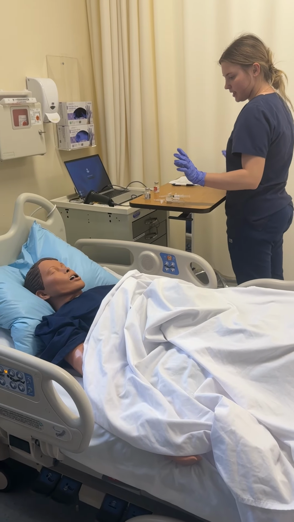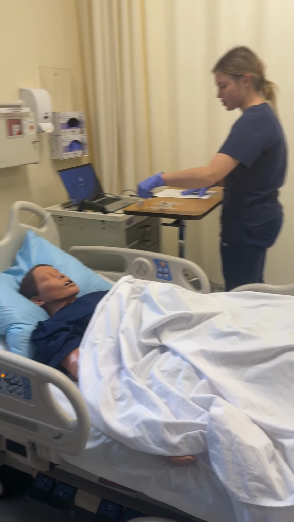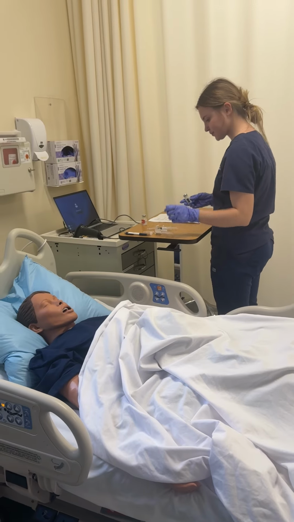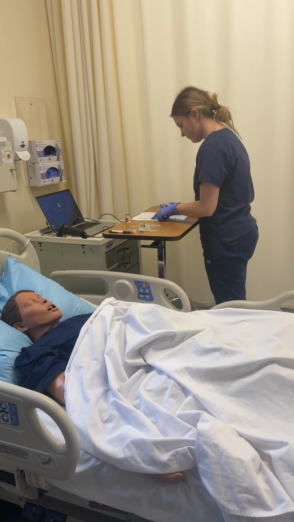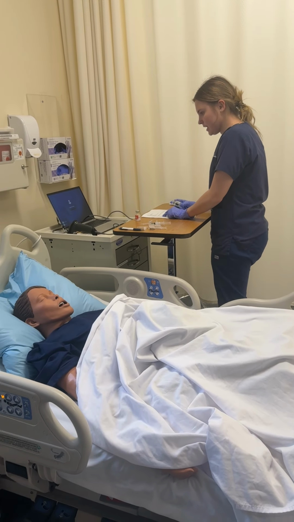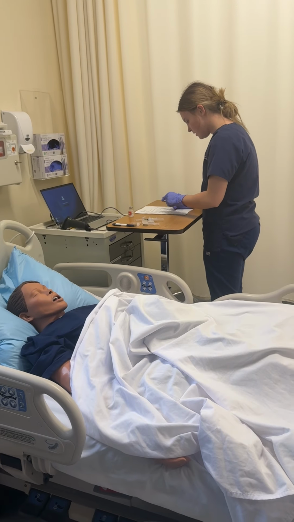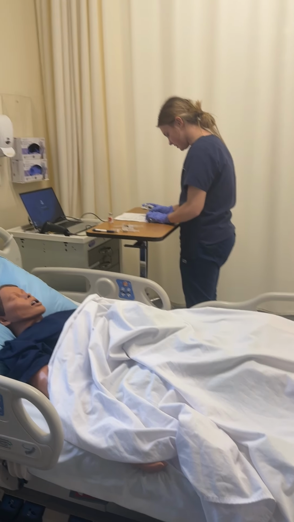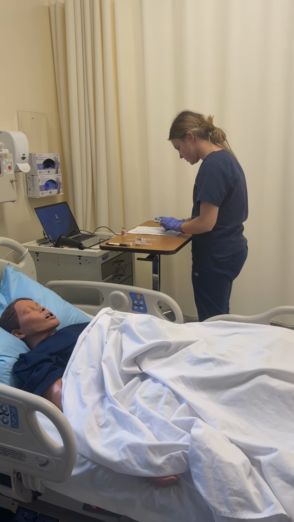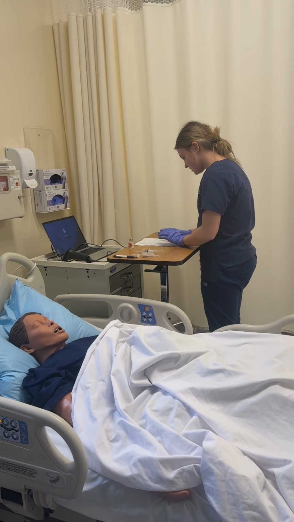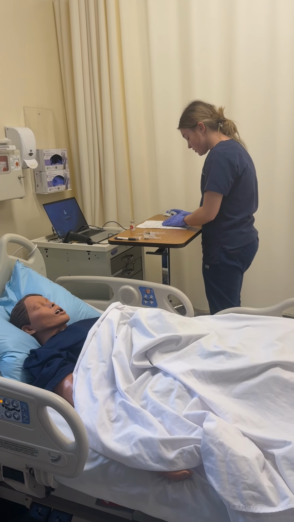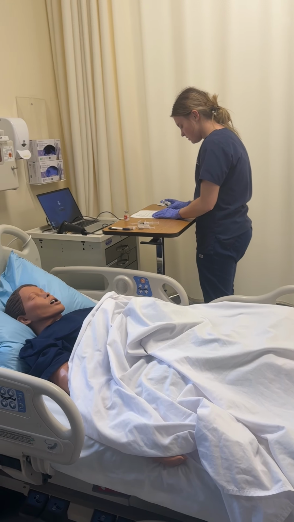So we're gonna complete our third med check here for the Fluzone. So we have Fluzone, which is indicated for preventing the flu. 0.5 milliliters for Sam Johnson. It is an IM injection that is due now because it has not been given this year.